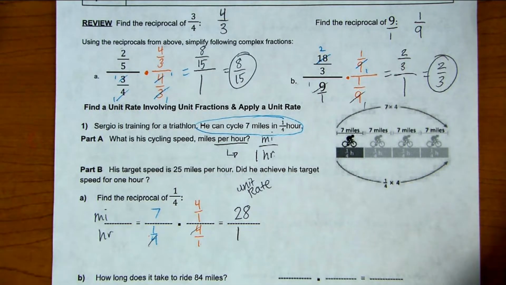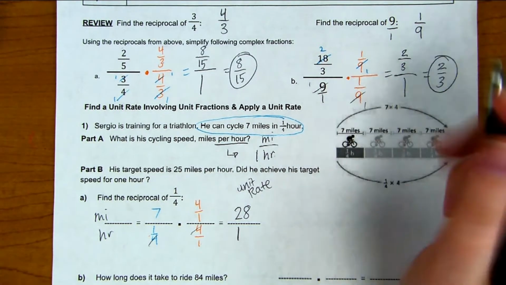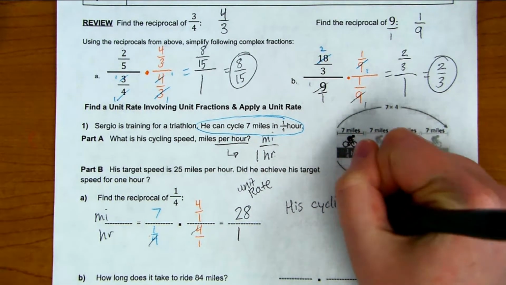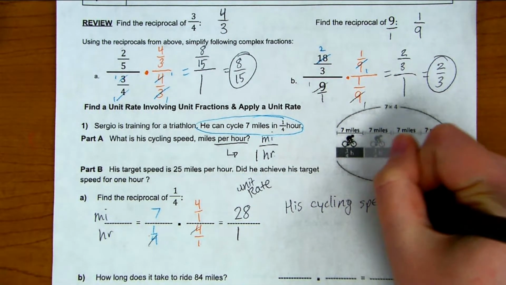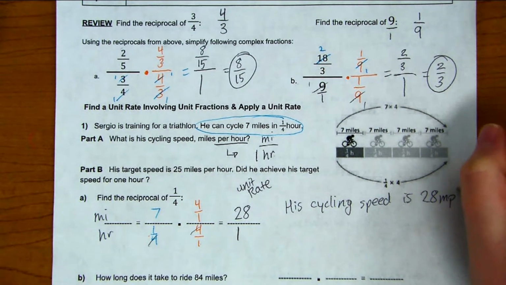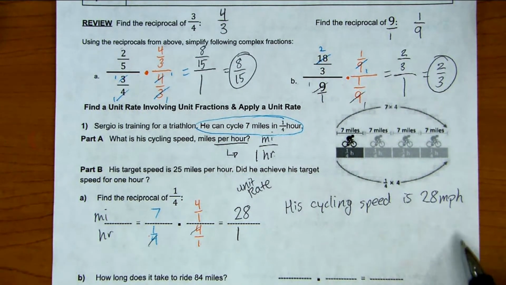So this tells us, we can say, his cycling speed is 28 miles per hour. We can abbreviate miles per hour as mph. It's a very common abbreviation.